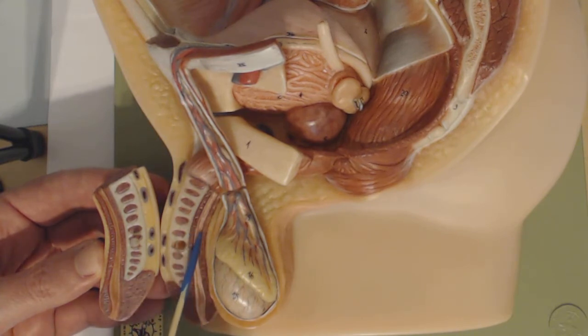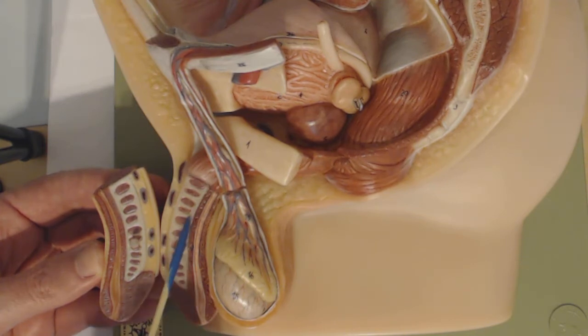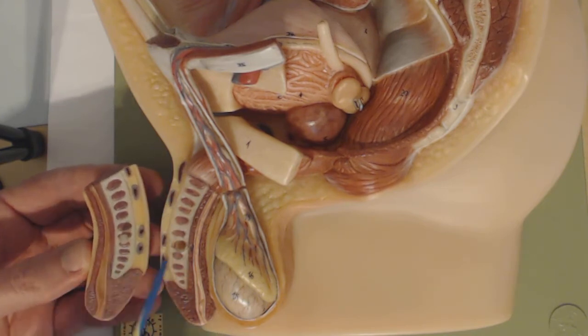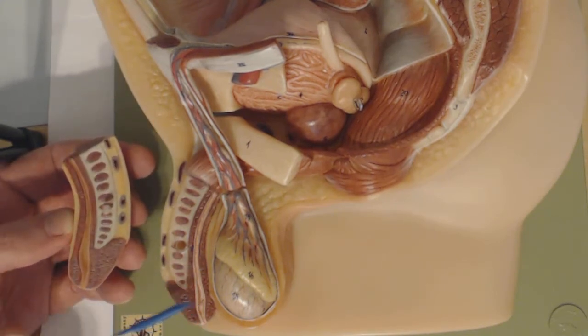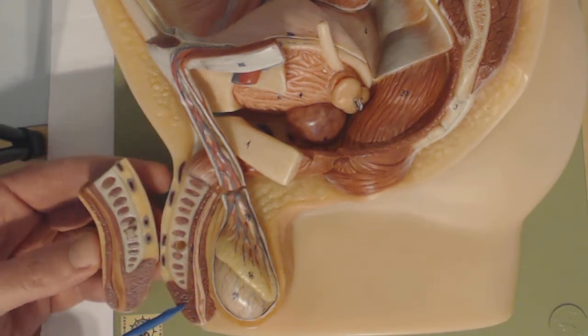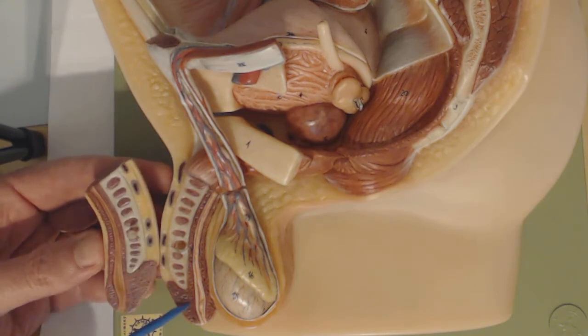So again, this is corpus spongiosum, corpus cavernosum, and the corpus cavernosum is surrounded by this whitish tissue called tunica albuginea. And you notice the corpus cavernosum and its associated tunica albuginea essentially taper off here right at the junction between the shaft or the body of the penis and the glans. So the glans penis consists of only corpus spongiosum. There is no corpus cavernosum in the glans penis.